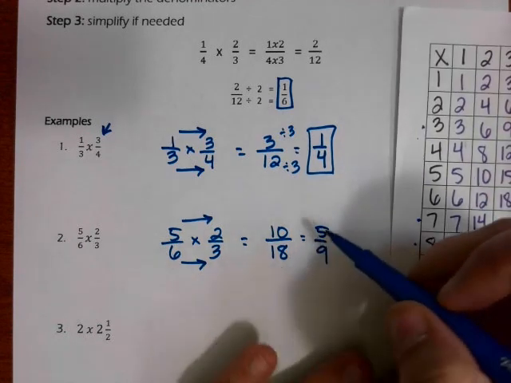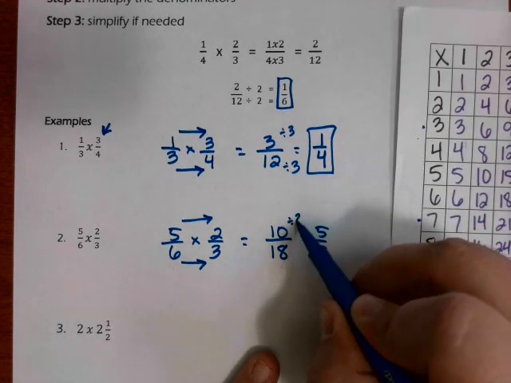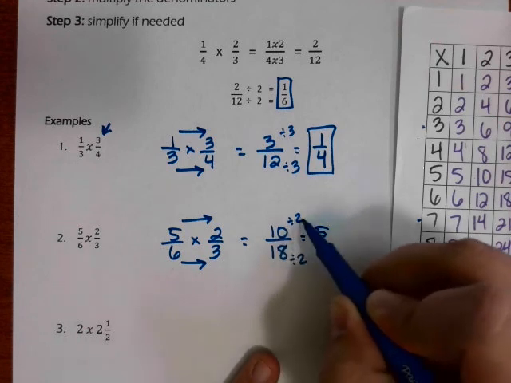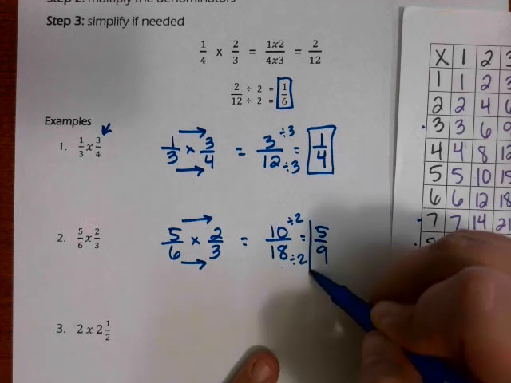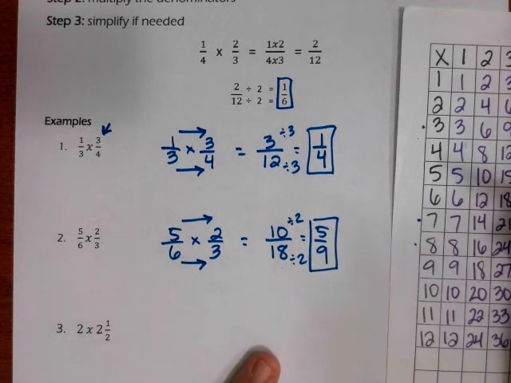Again, what we just did was divide by that common factor of 2. 10 divided by 2 is 5. 18 divided by 2 is 9. So our simplified product is 5/9.